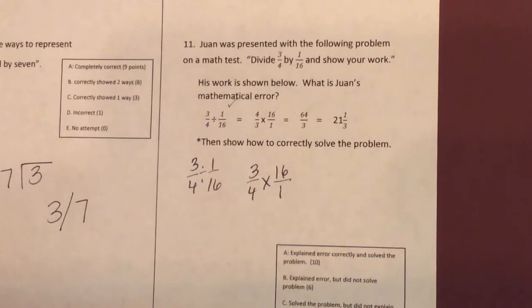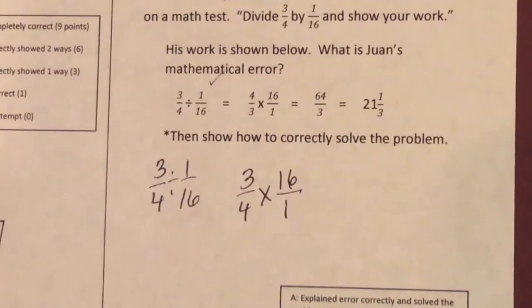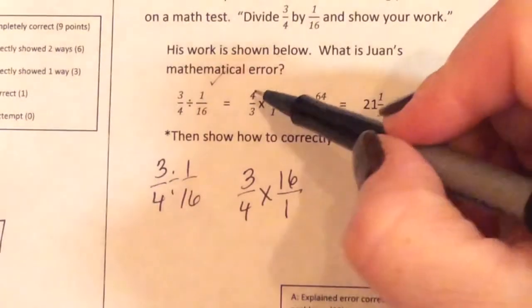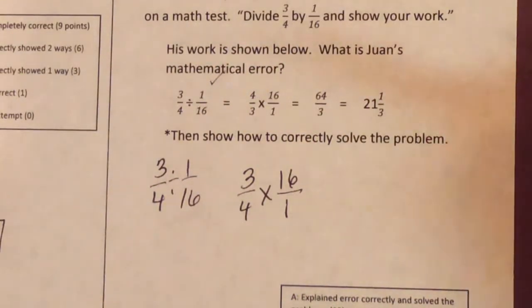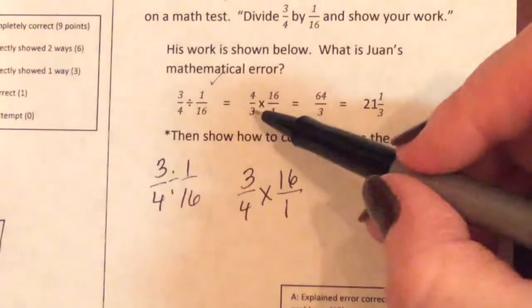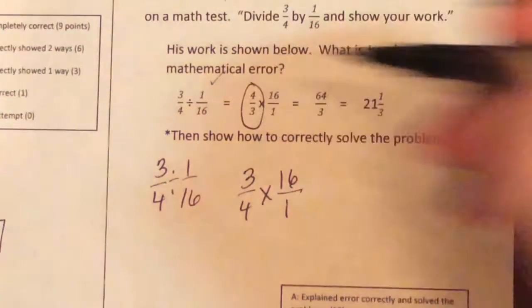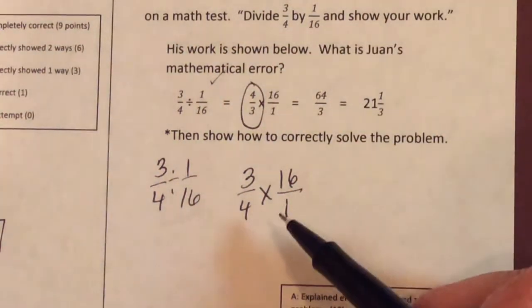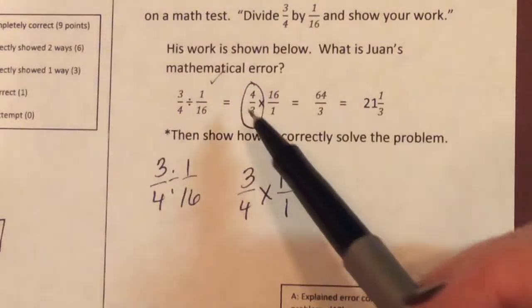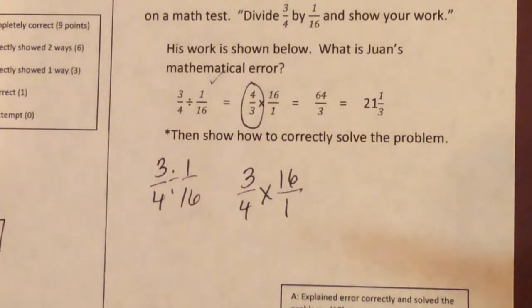No, that's silly. This one, actually, this was a very common mistake that students make. They try to flip both fractions. The keep, change, flip, that means you keep the first one the same. So the mistake here was that one took the reciprocal of both fractions, and that's not what you need to do. You only flip the second one, okay?